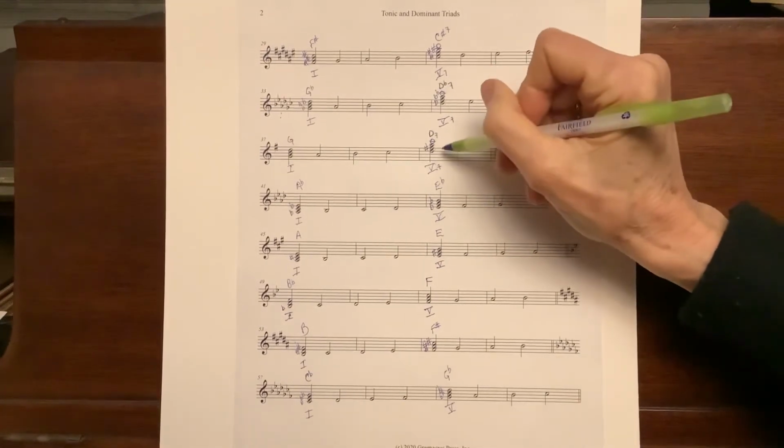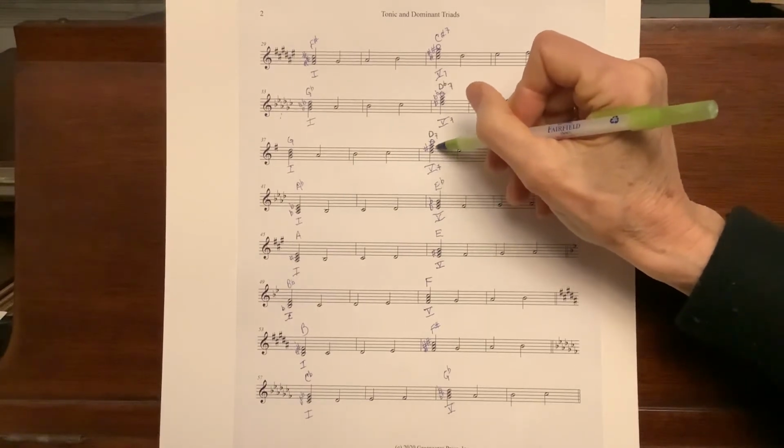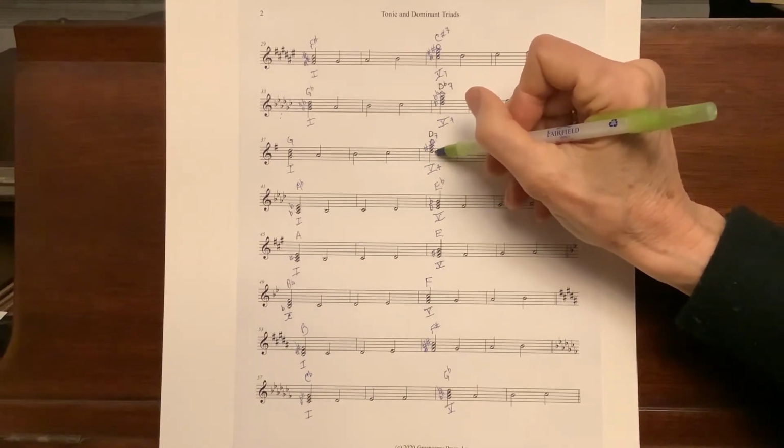All right, let's say these notes together. D, F sharp, A, C. Again, D, F sharp, A, C. One more time, D, F sharp, A, C.